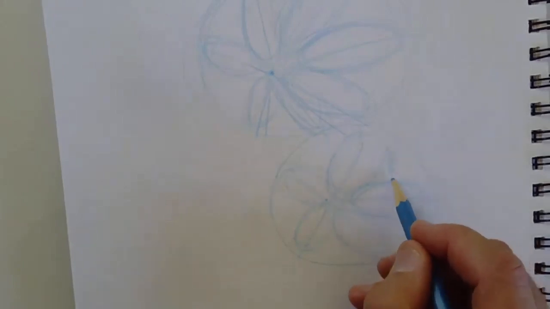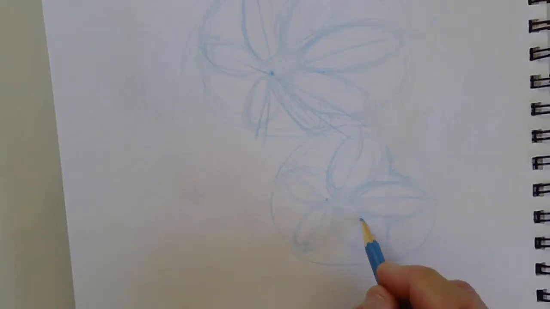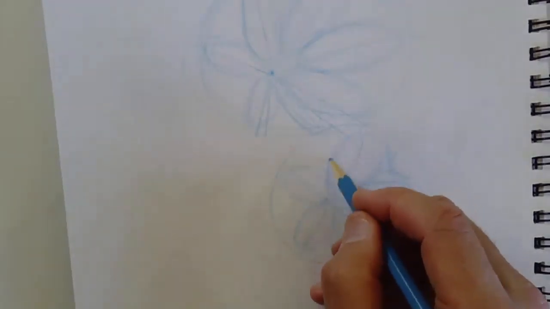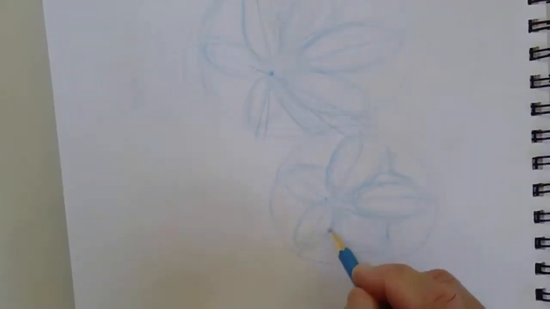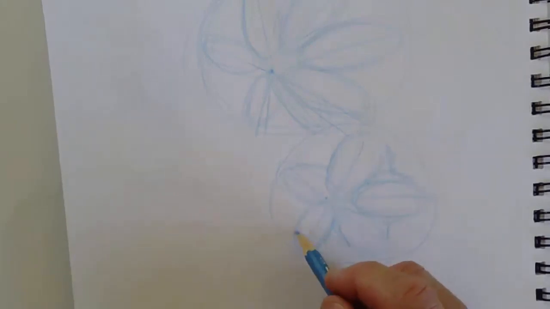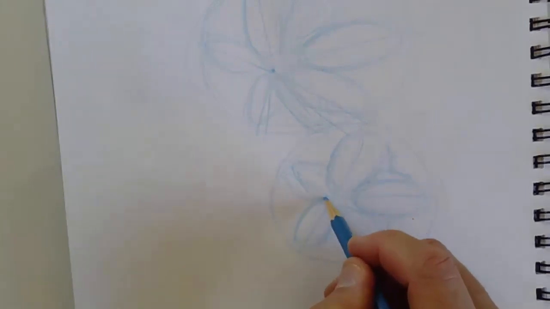All right, because if it's up here, then that actually means that I need to make these into broader things. So check out your negative shapes between these. This one right here at the base, what is the shape of the air between where this leaflet comes in and this one goes?